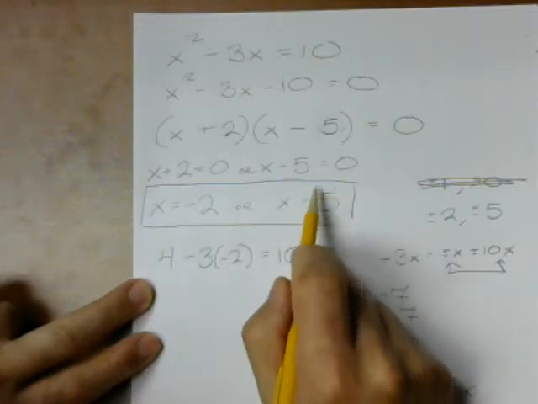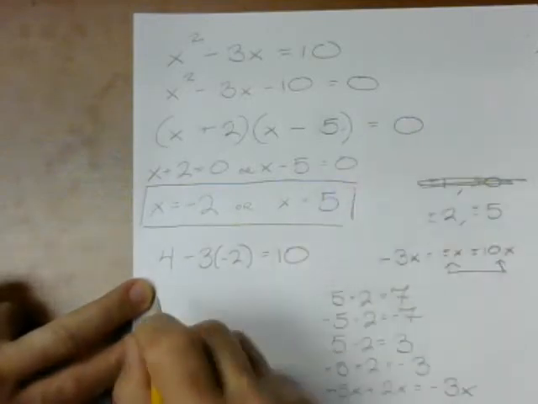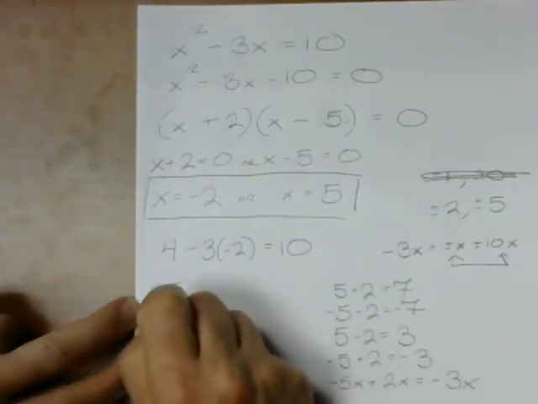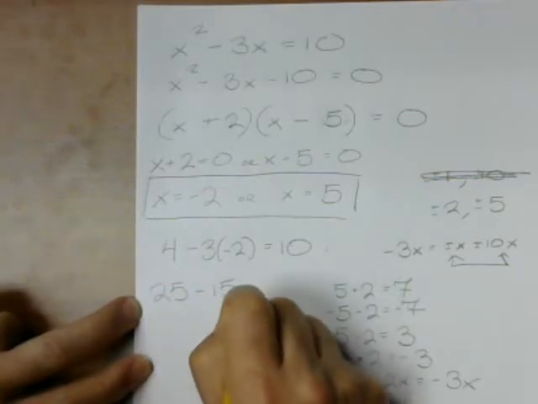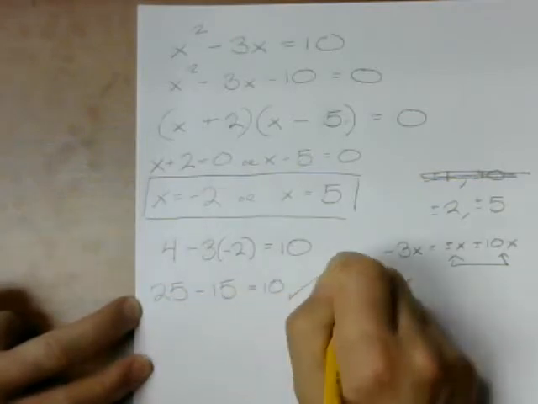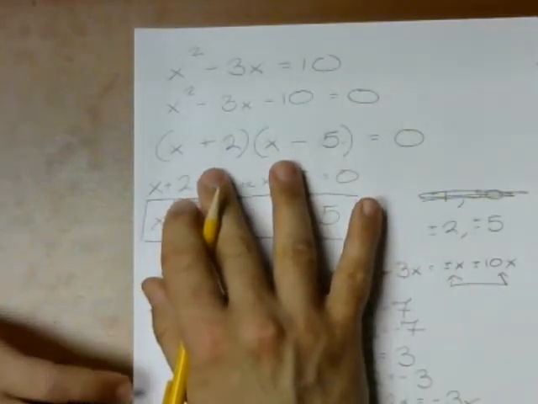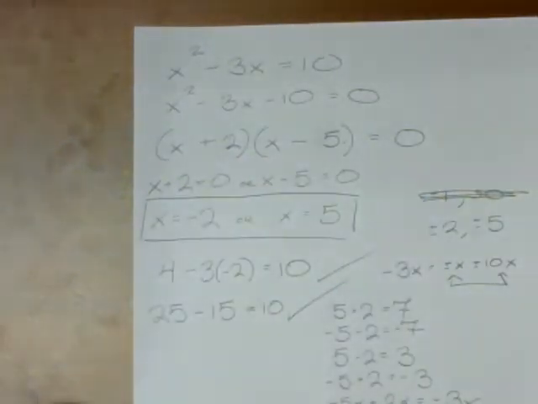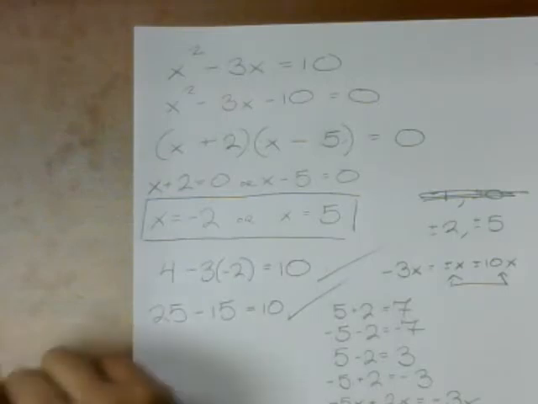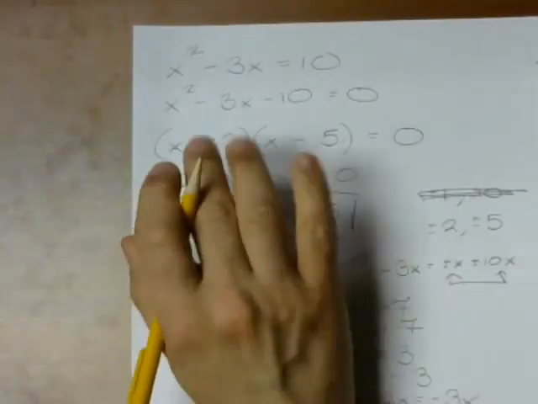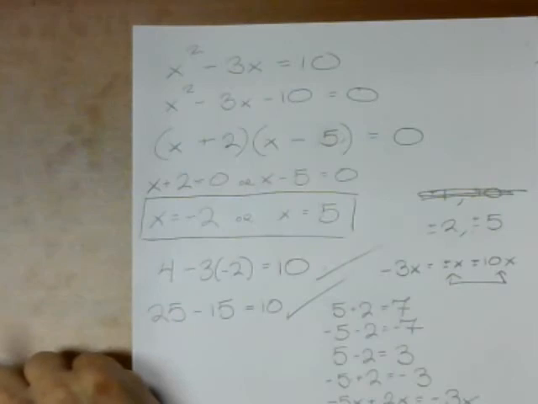And if I want to check to see if 5 is also an answer, well, 25 minus 15 equals 10, sure. So these are answers, and of course these are the only numbers that can be answers to this equation, because the only time our product is 0 is when one of the two pieces happens to be 0.